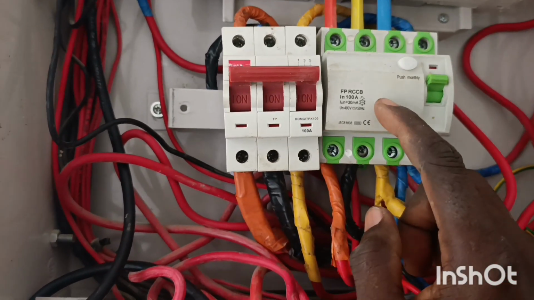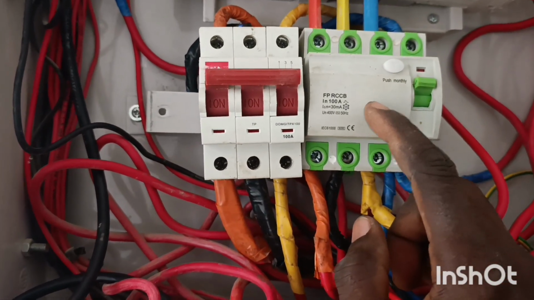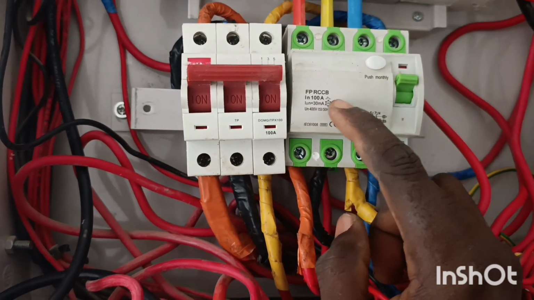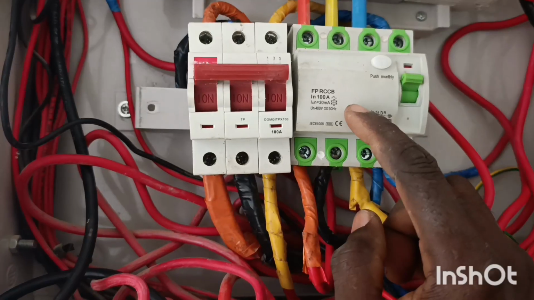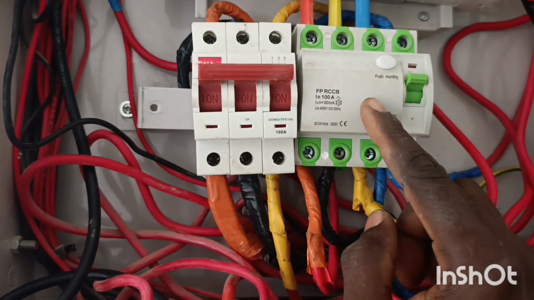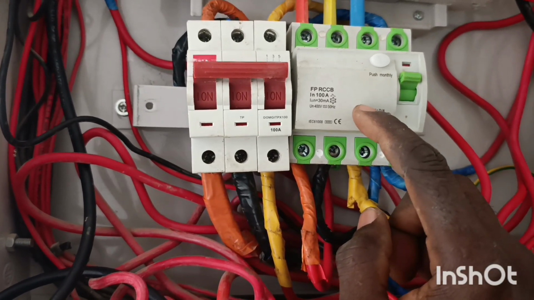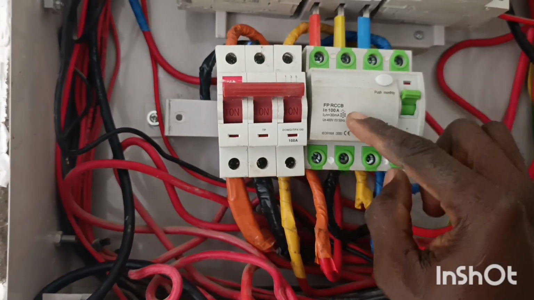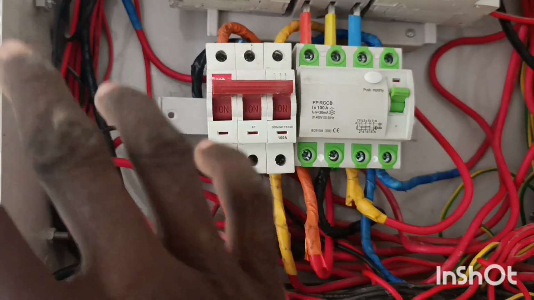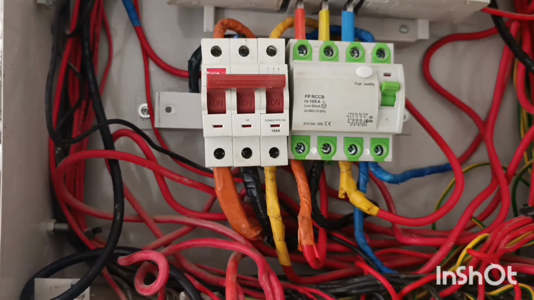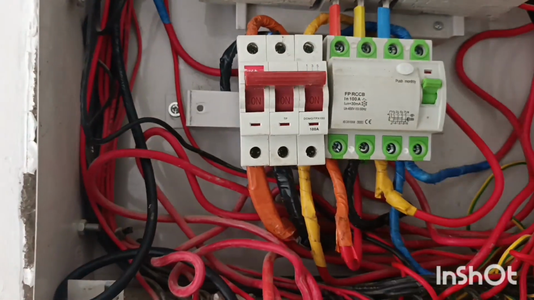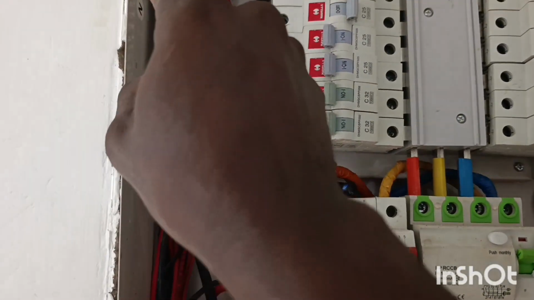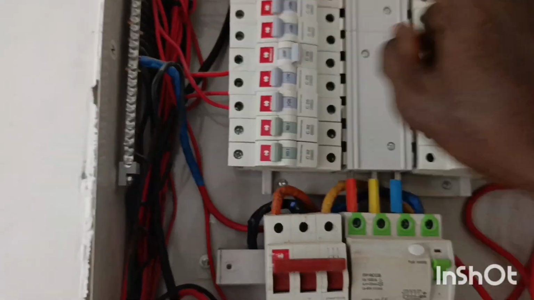All right, so these two things there, they are not the same. They have different purposes, and there's a reason why each and every one of them is there. The MCB does something that the RCCB cannot do, and then the RCCB also does something unique that the MCB cannot do. Okay, so MCB is a miniature circuit breaker, and RCCB is a residual current circuit breaker.